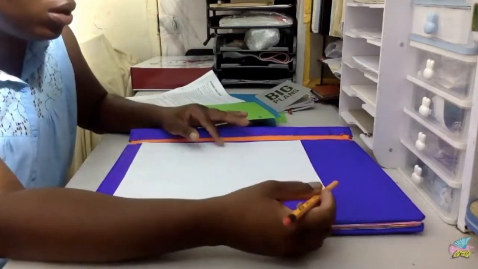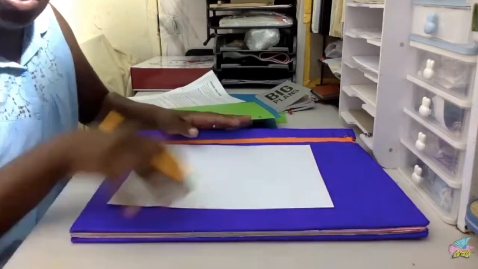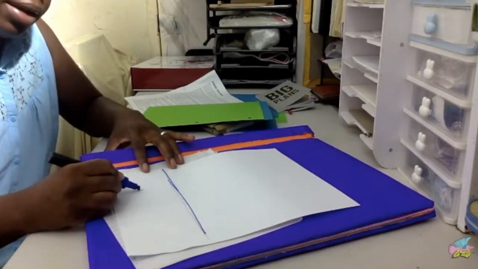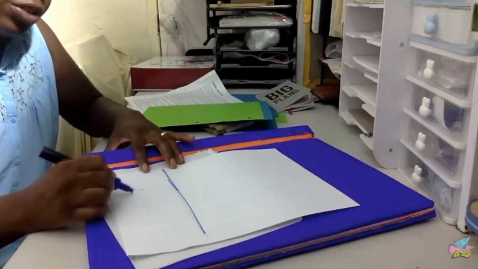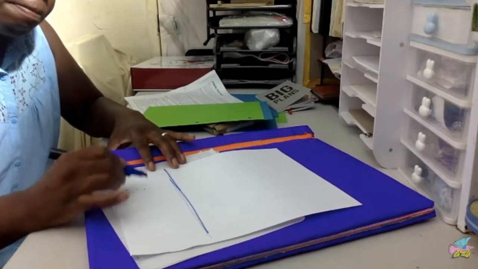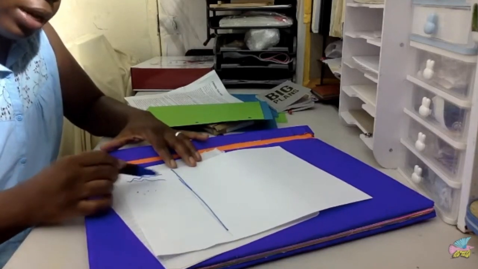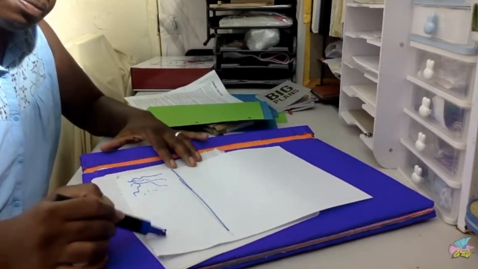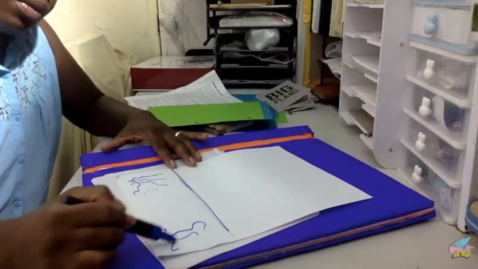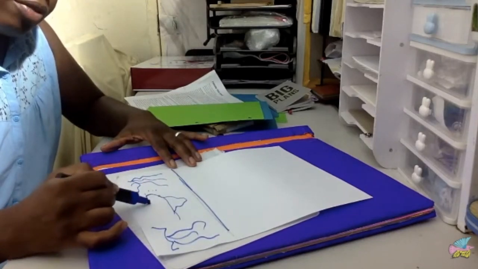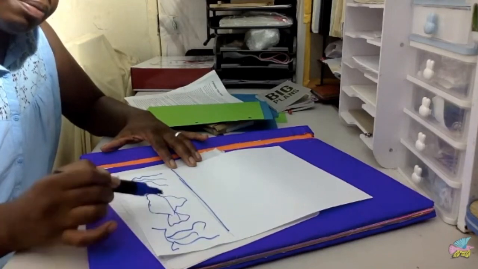All right, so I'm going to do some drawing. I'm thinking to put the fishes down here, like a little underwater scene with corals and stuff like that. However corals may look, I would have to get references, guys.